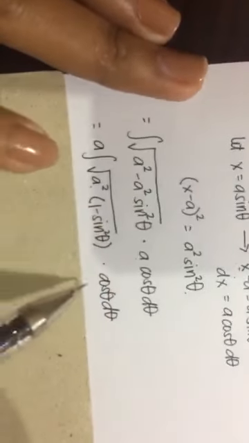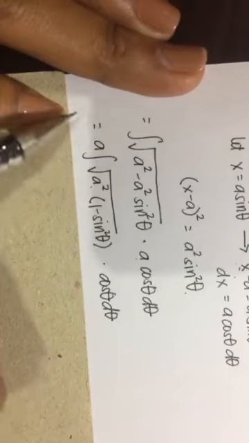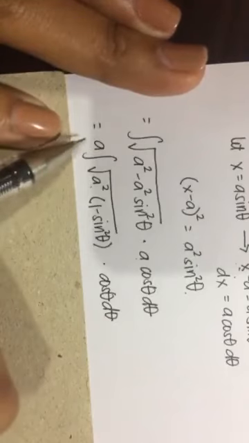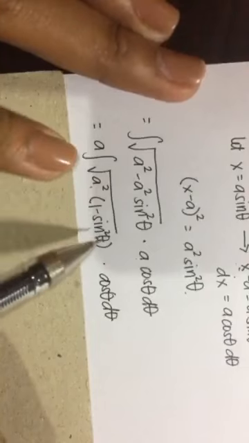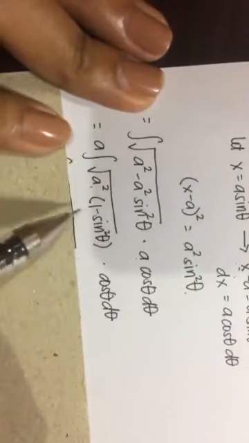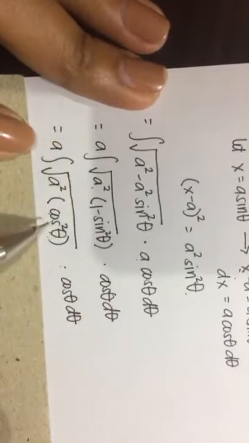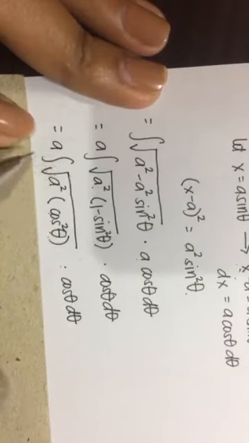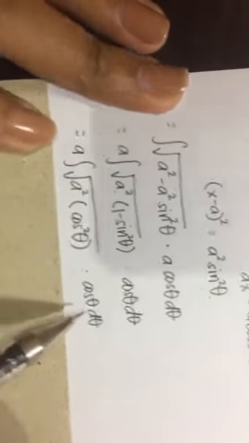And then the a, which is a constant, comes out of the integral sign. So a times the integral of the square root of a squared times 1 minus sine squared theta times cosine theta d theta. So 1 minus sine squared theta has an identity of cosine squared theta. So a times the integral of the square root of a squared times cosine squared theta times cosine theta d theta.